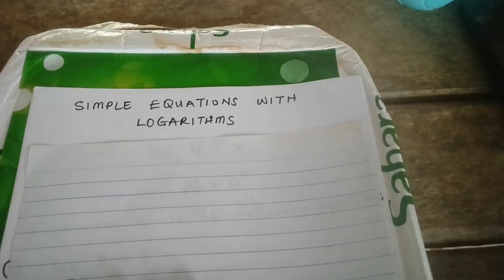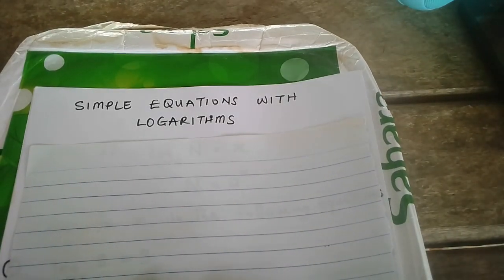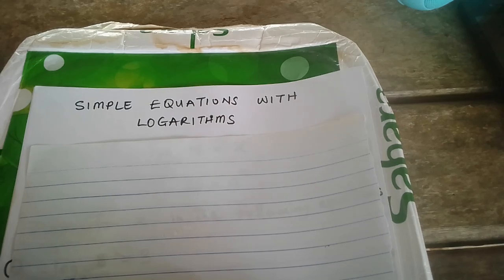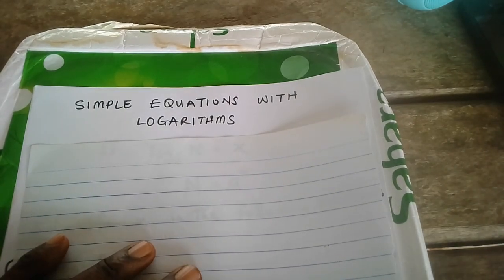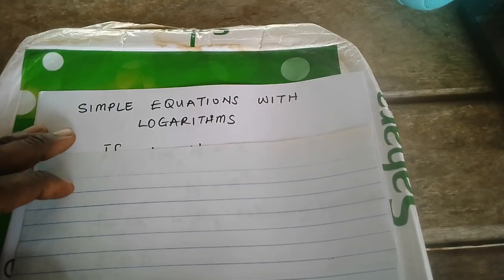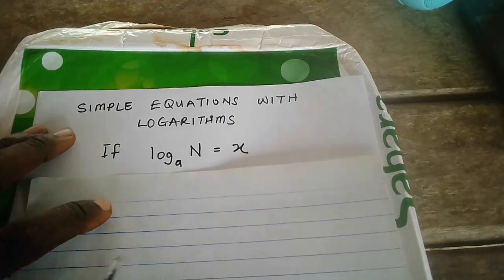Hello students, now we are moving on to simple equations with logarithm. Simple equations with logarithm.